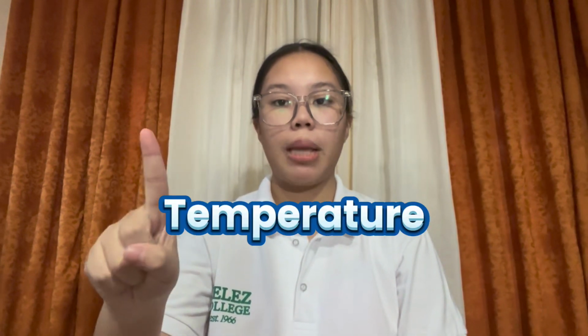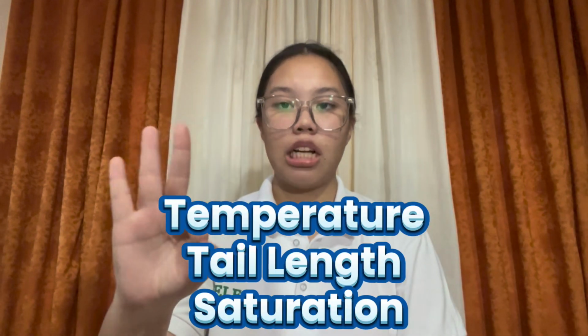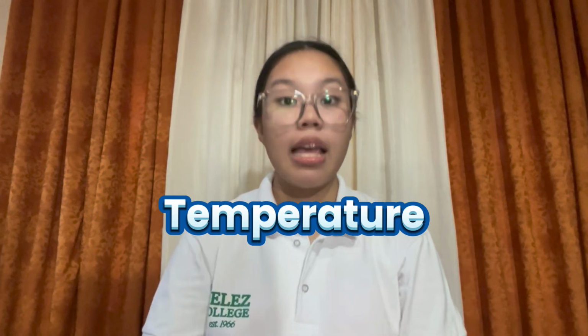Now that we have seen how phospholipids behave in different environments, let's take it a step further. What if their behavior doesn't just depend on the solvent, but also on their own structure and the environment around them? Let's talk about the 3 factors that affect phospholipid behavior: temperature, tail length, and saturation. First, temperature.